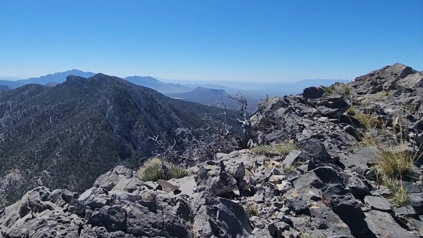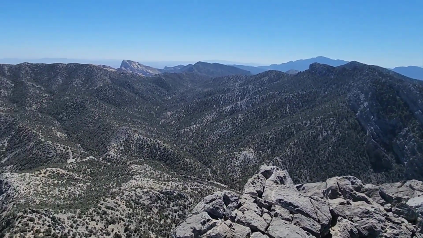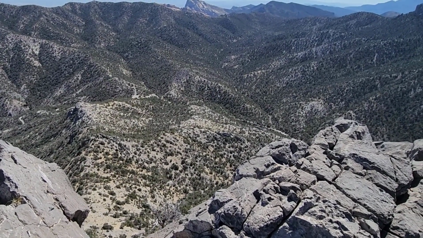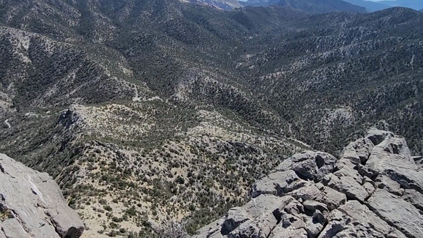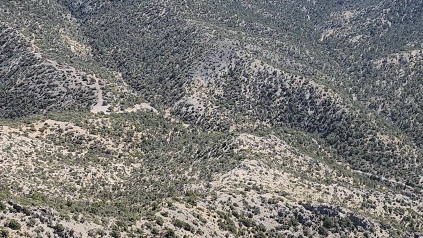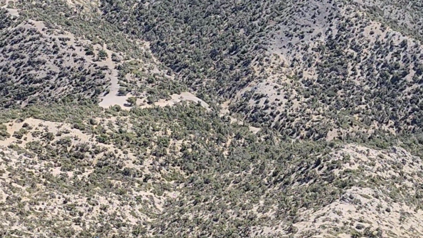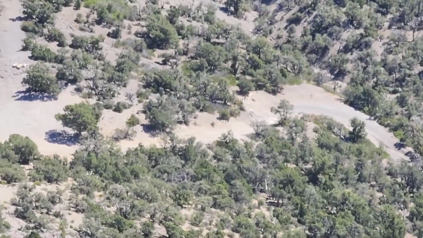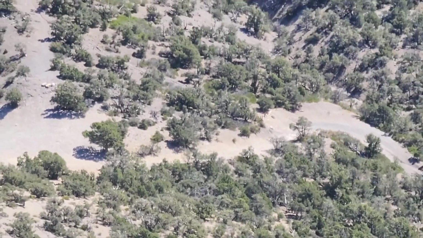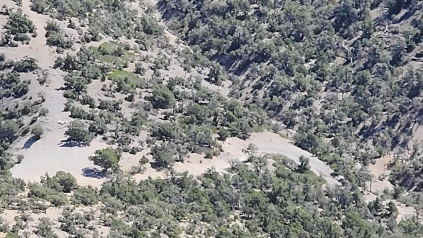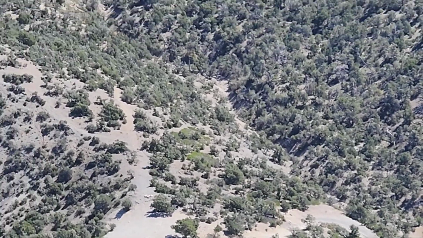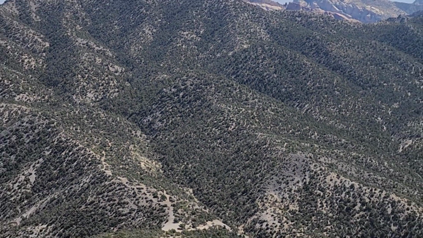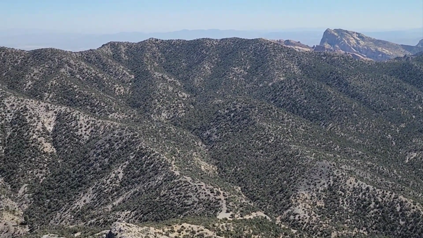Let's take a look down here without falling over the edge. You're looking down at the Bridge Mountain Trailhead. If you've been there, maybe you recognize it. Then you can see the trail going up the hill, the main trail to North Peak.